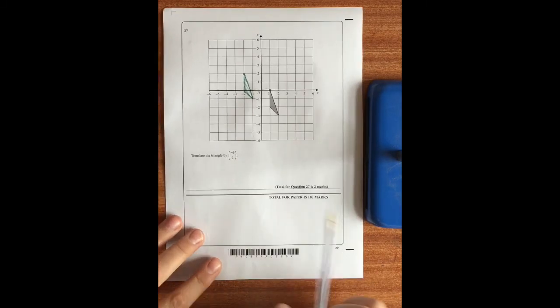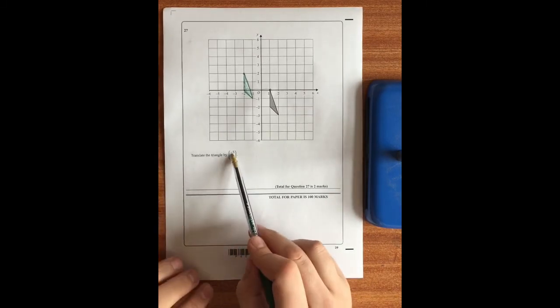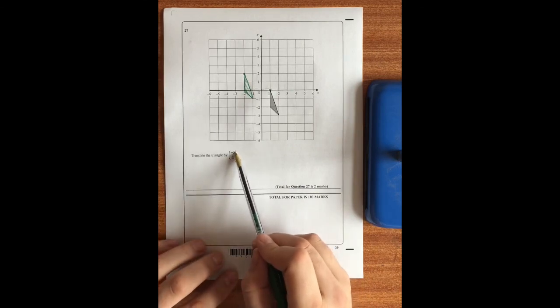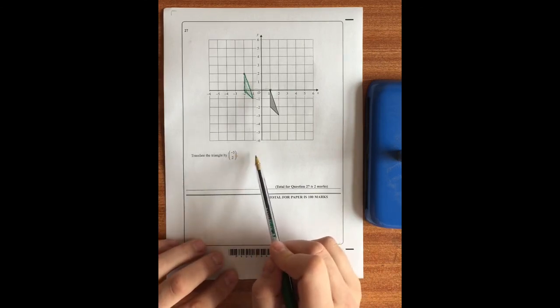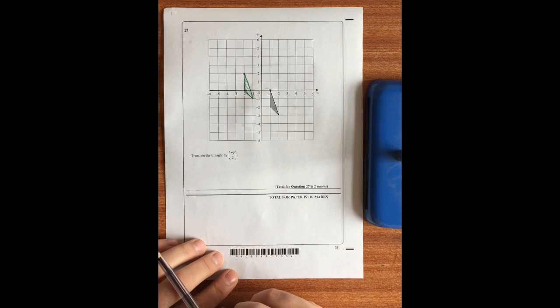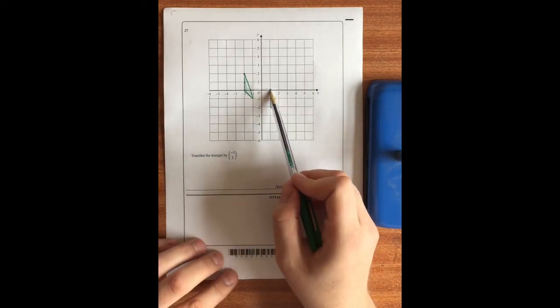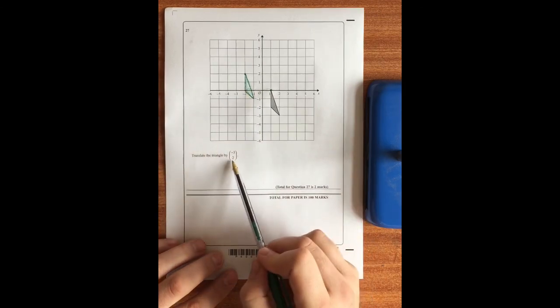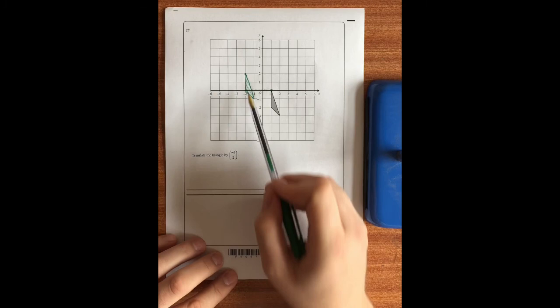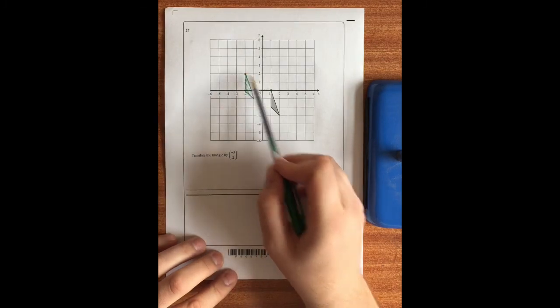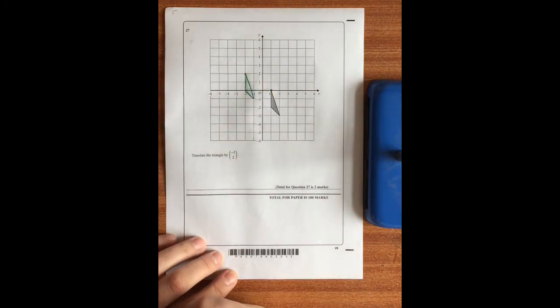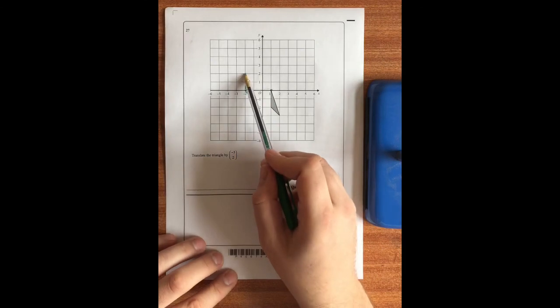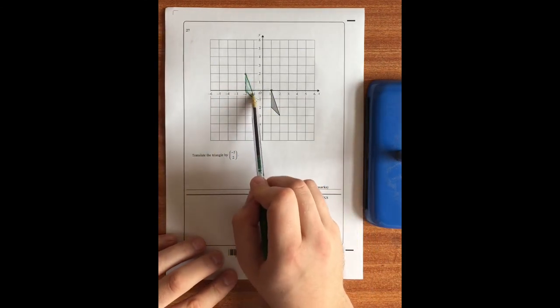Question 27. Translate the triangle by the vector -3, 2. The top number tells us whether to go left and right. So because it's a minus, we're going to go left 3. So I've chosen the top corner and I've counted that I've gone left 3. And then the bottom number tells us up and down. Because it's +2, we're going to go up 2. So from here, we're going to go up 2. So this top corner will be there. We then just draw the shape in exactly how it was. So 2 down, 1 diagonally across, and then join it back up.